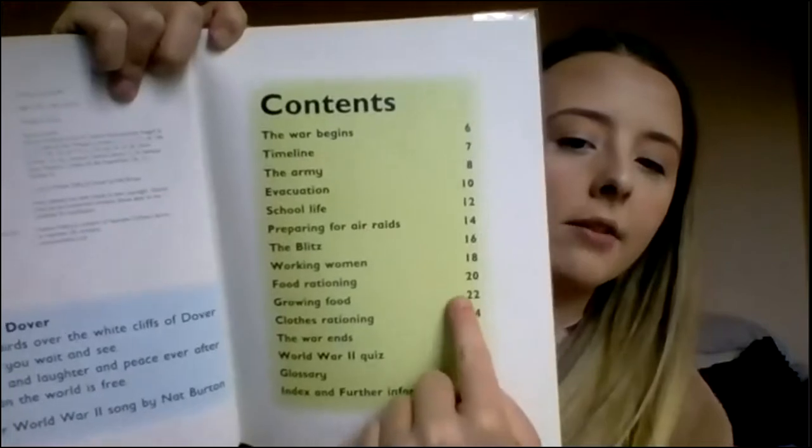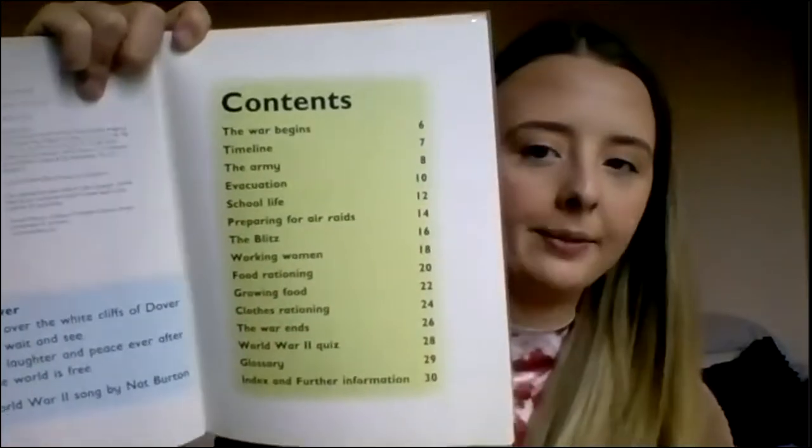So, at the start of a non-fiction book, we have something beginning with a C, and that tells us what page to go to read certain parts of the book. Because with non-fiction text, you don't have to read it in order, do you? You can go to any part. Do you remember what that page is called? That tells us what page numbers to go to for certain parts. It is a contents page. Well done. So they are in order down here, and the page number where you can find certain parts are next to it.